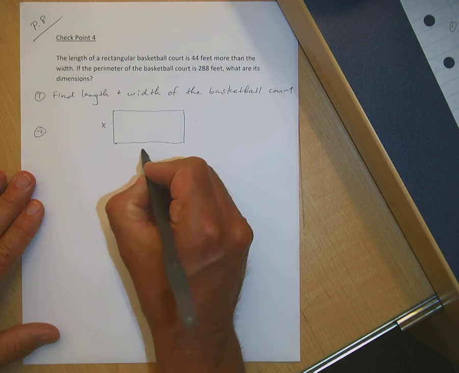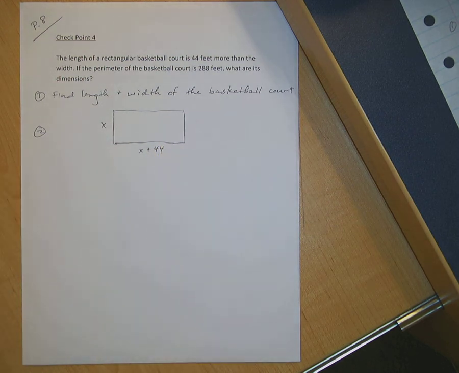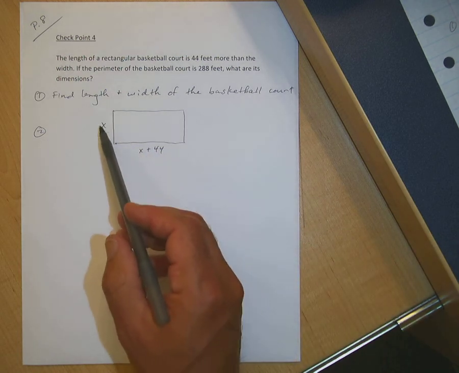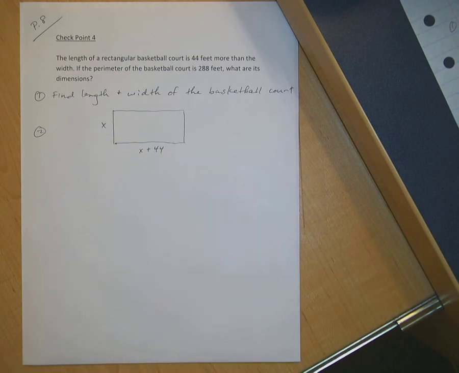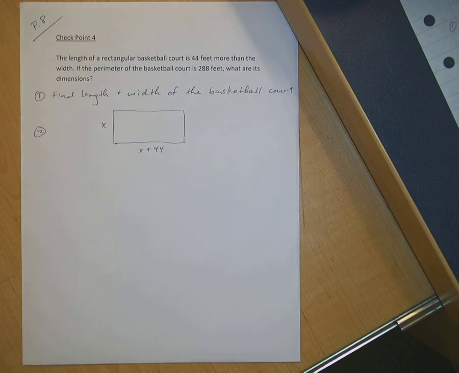So the length would be X plus 44. This really handles part of steps 1 and 2, where you can see you're representing one side as X, the other X plus 44. That uses the information in the first sentence.